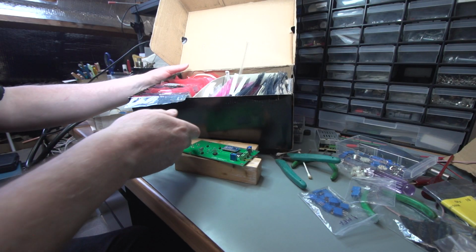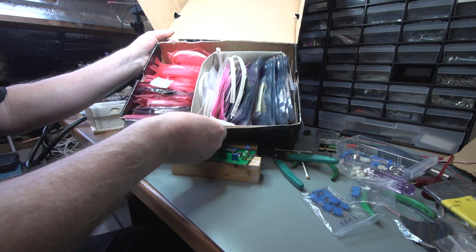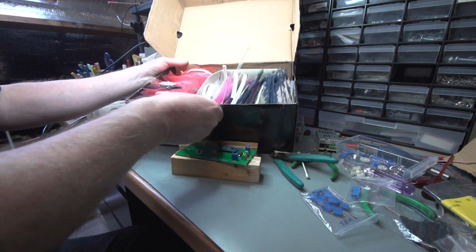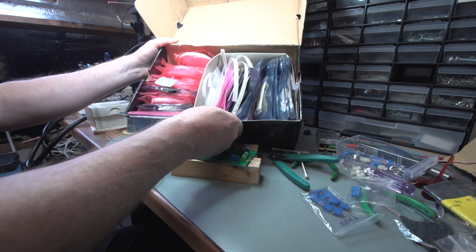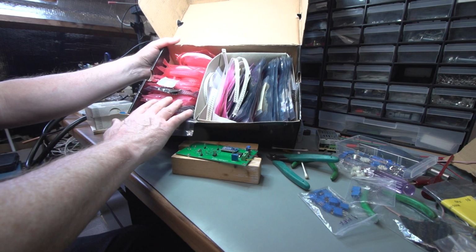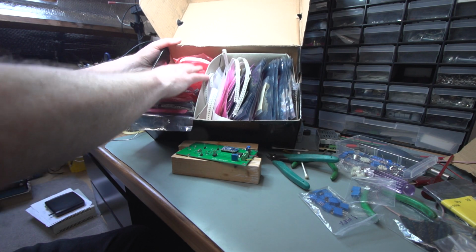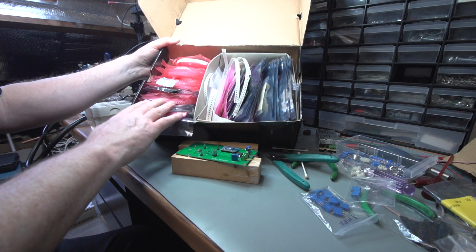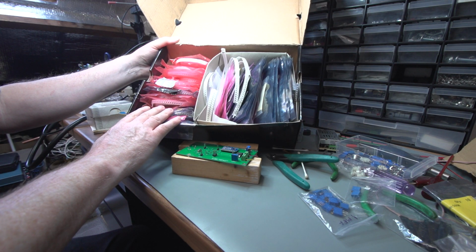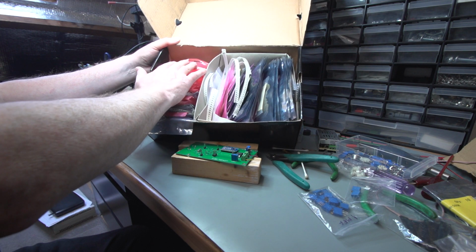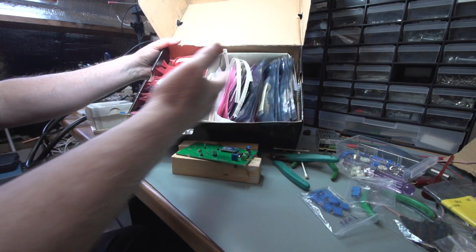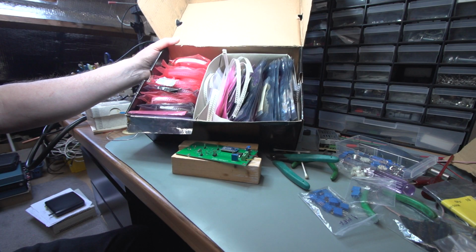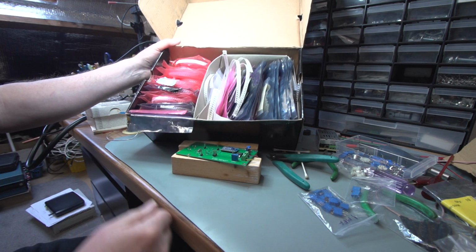Yeah, and just for the hell of it, I thought I would show you my little stash of SMD parts here in this shoe box. I tend to have all of the resistors here, all the common types, you know, 1K, 4K7, 10K, that kind of thing. And I've got a lot of capacitors on this side. So yeah, that's my little selection of SMD that I tend to use for little projects like this.